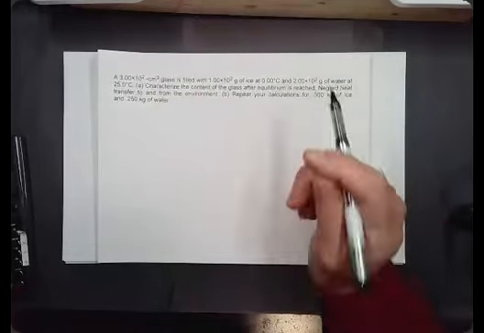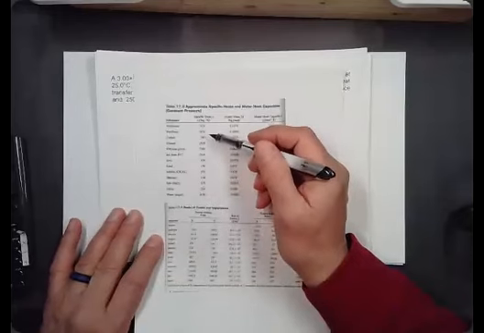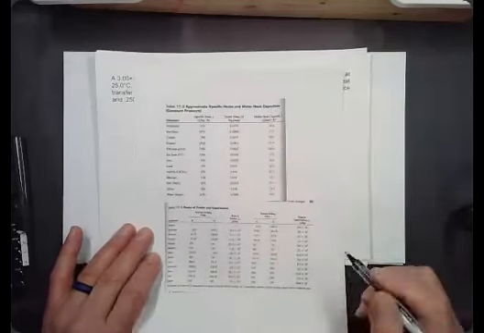So any heat flow that's going on in here is going on between the glass, the ice, and the water. And I think I'll probably need to look up the specific heat of glass in here, and I don't have it.